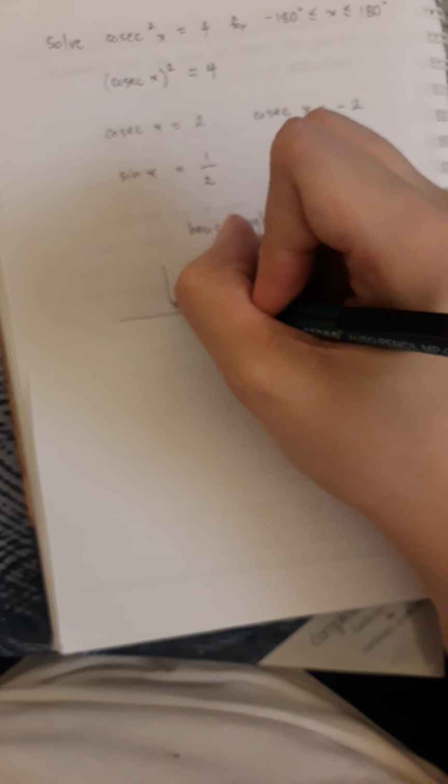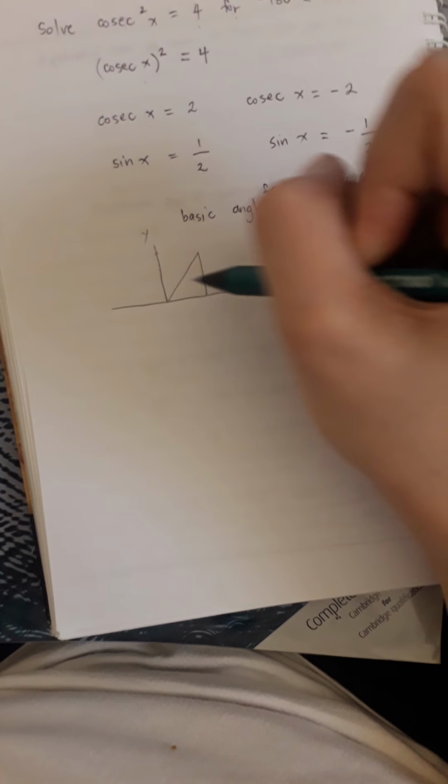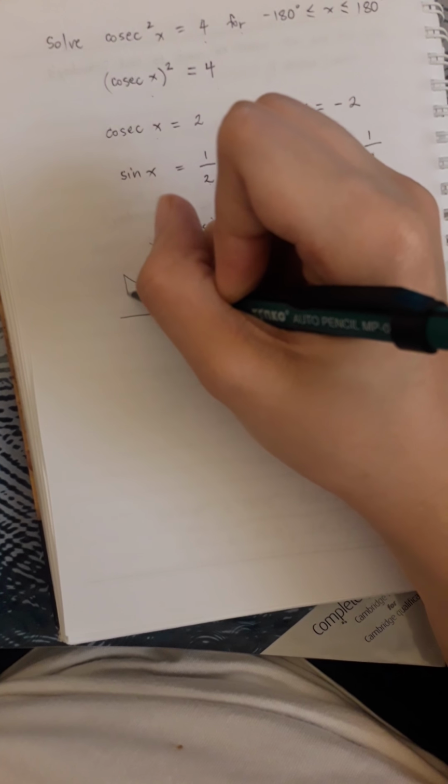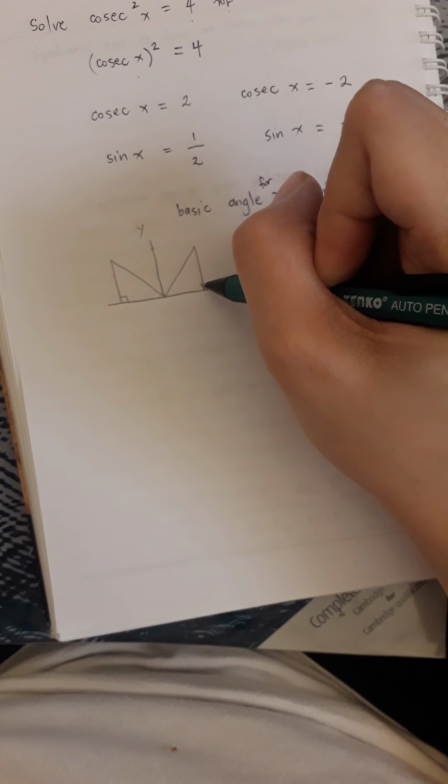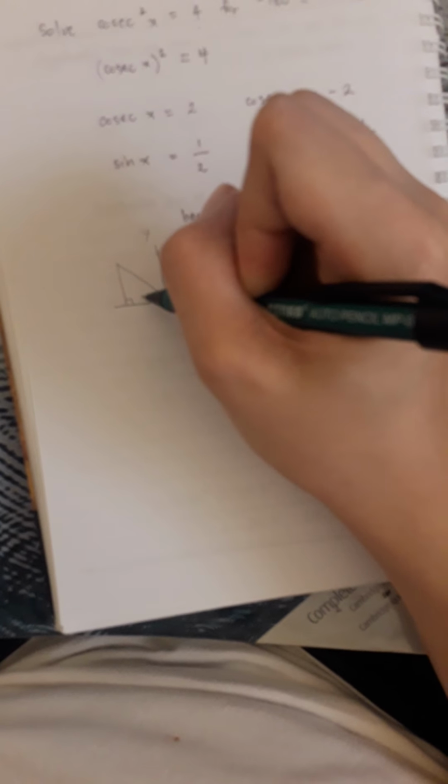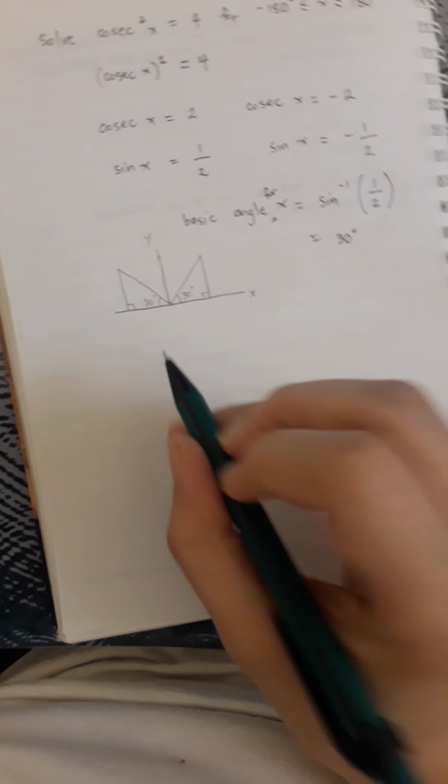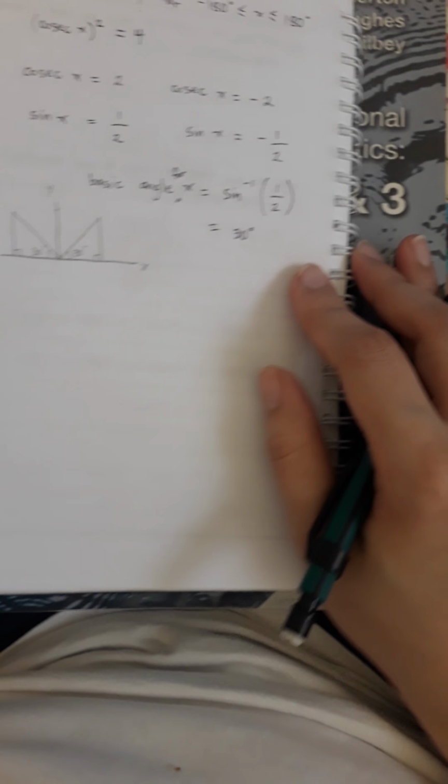So our right-angled triangles will come from these two positions on the coordinate plane. Your 30 degrees will be here. The basic angle will always be with respect to the x-axis.